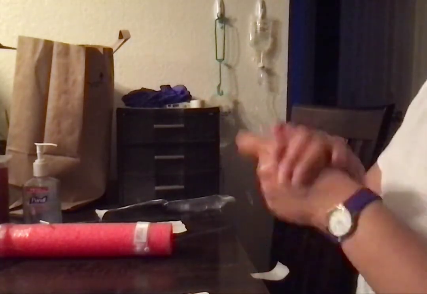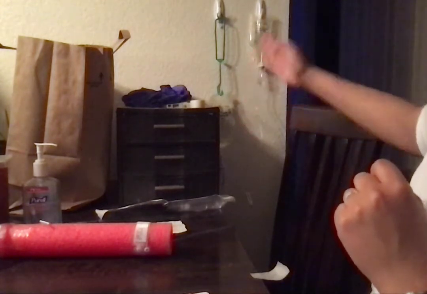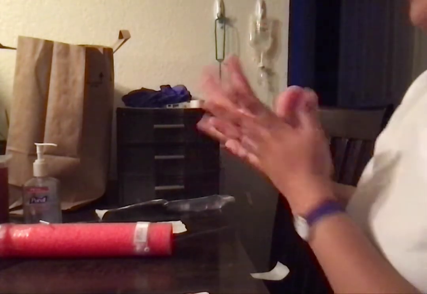Going to wash my hands and put on gloves. Also, I didn't verbalize it, but I put the main line down because the secondary line has to be higher than the first line.